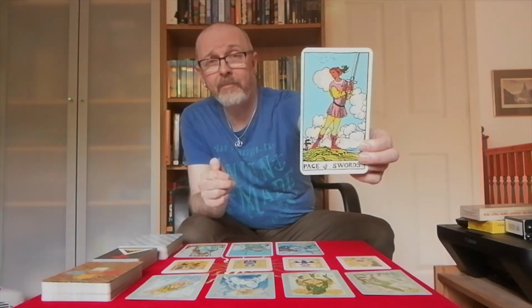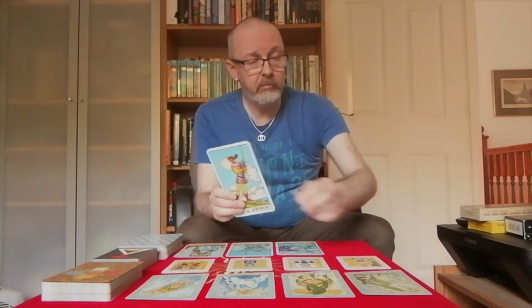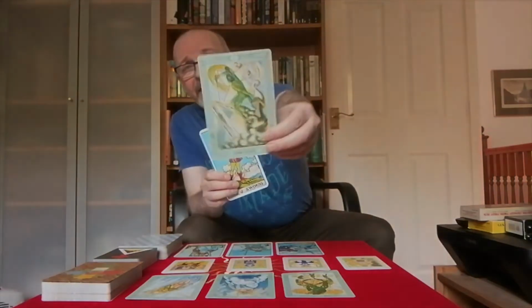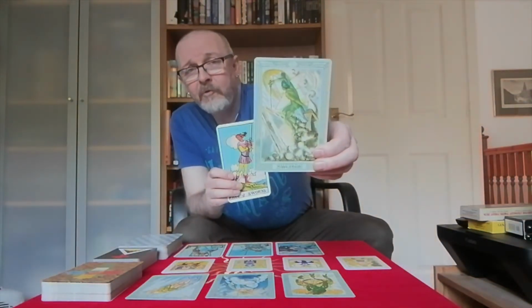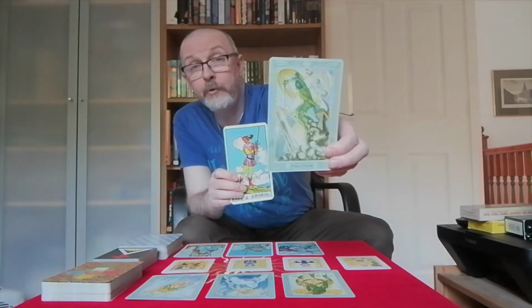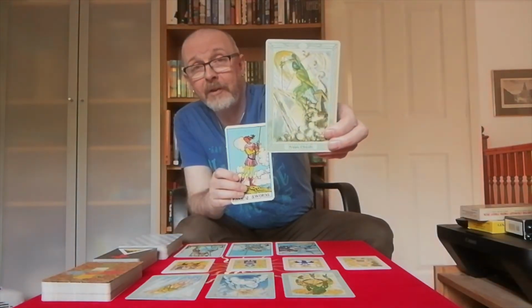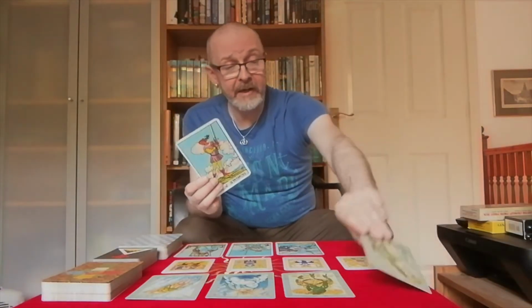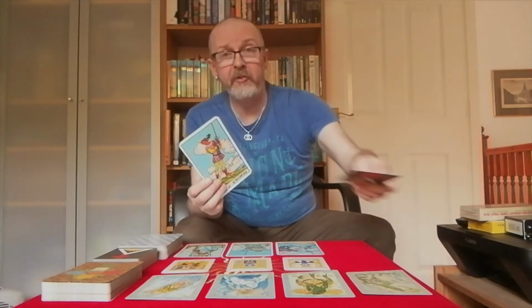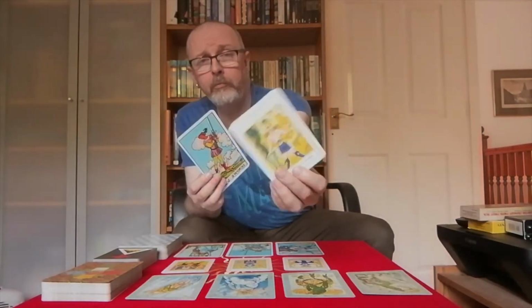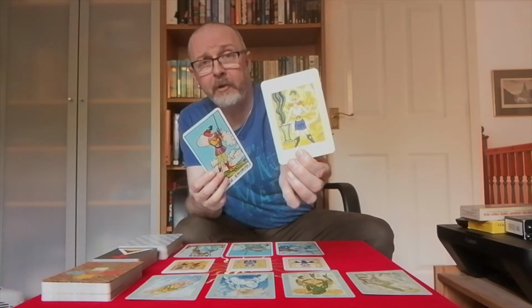Okay, so in the case of the princess, she has to cut her way through the dust storm to find clarity. Now you see something similar in the Golden Dawn card. The Golden Dawn princess again is very similar to the Thoth.